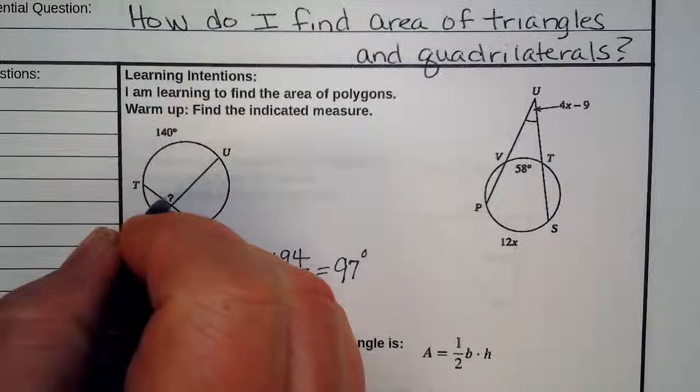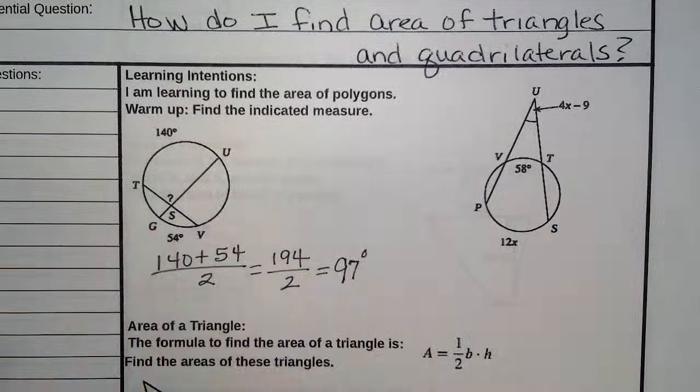And we know that both these two angles are 97 degrees. They're vertical angles and they are congruent. When they're in the middle, you add them together and divide by 2. If they're on the circle, you divide that intercepted arc by 2. If they're outside, what do we do? We subtract and divide by 2.